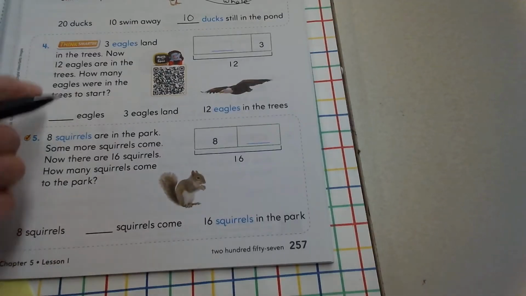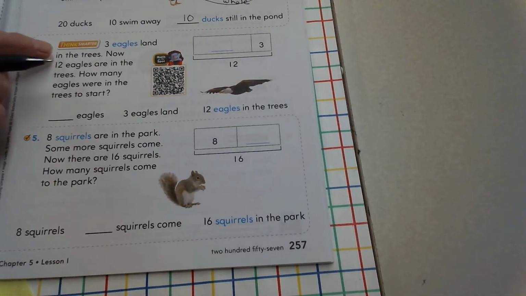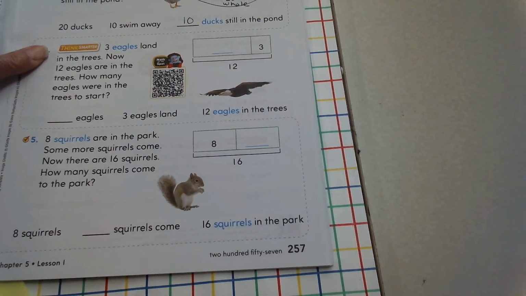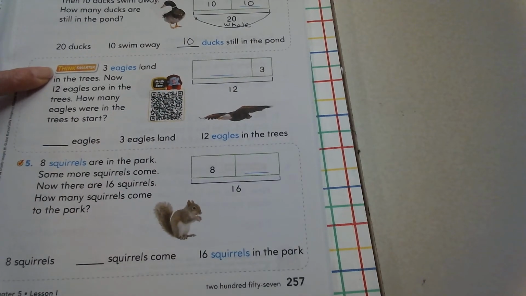Let's try this one. Uh-oh, it says think smarter. Remember in our math book, when it has a little box like that, it means pay extra close attention because it's going to maybe be doing something a little different or make you think a little harder.